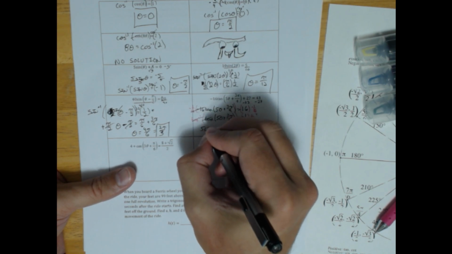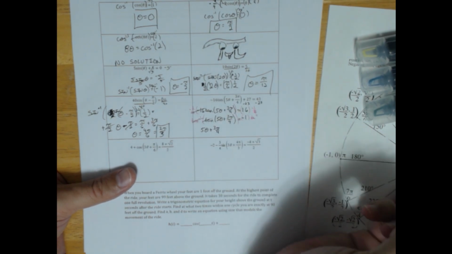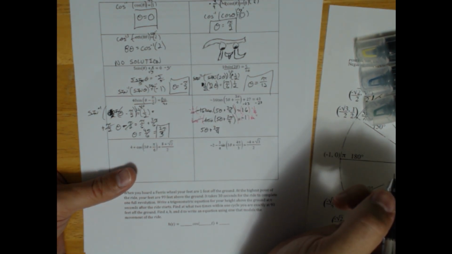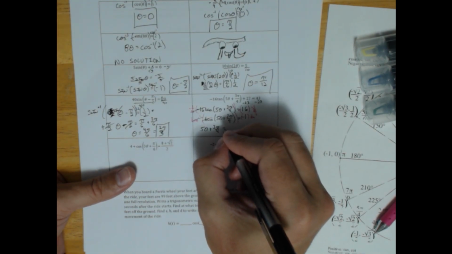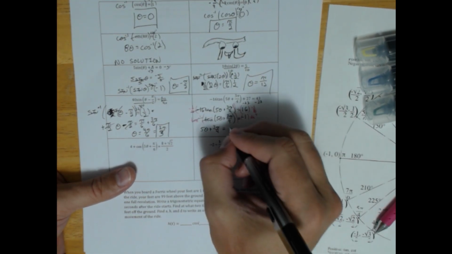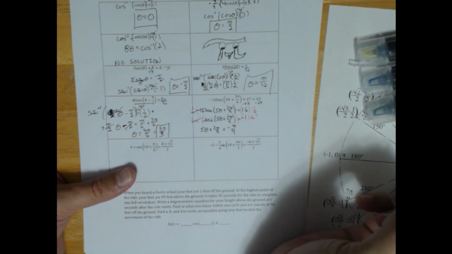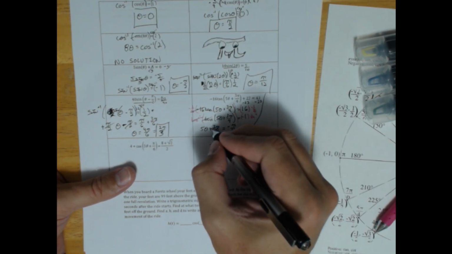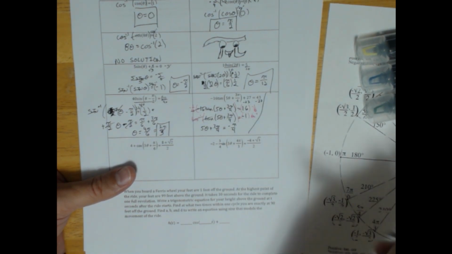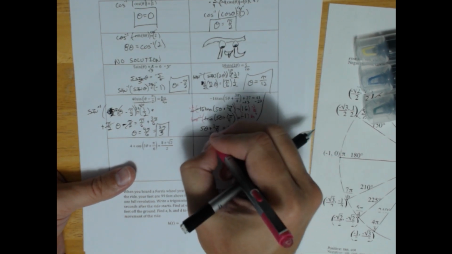We get 5 theta plus 3 pi over 4 is equal to the inverse tangent of negative 1, which should be negative pi over 4. Subtract 3 pi over 4 from both sides. They're already common denominators, which is nice.